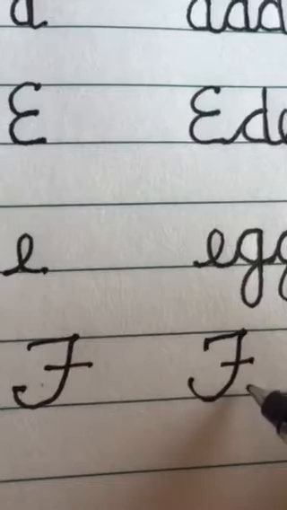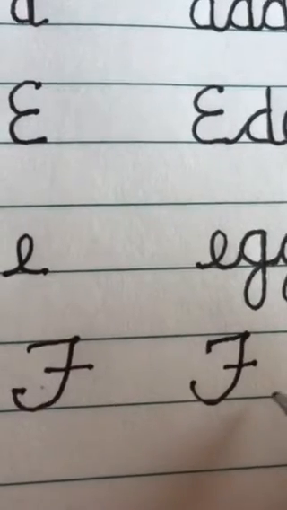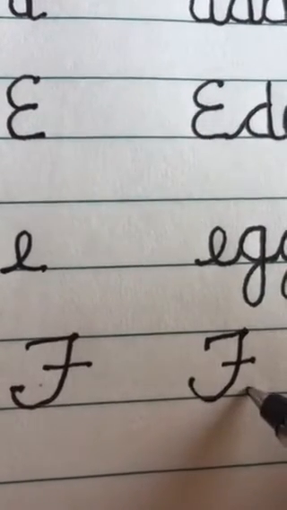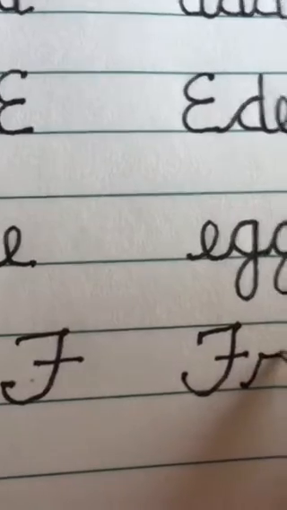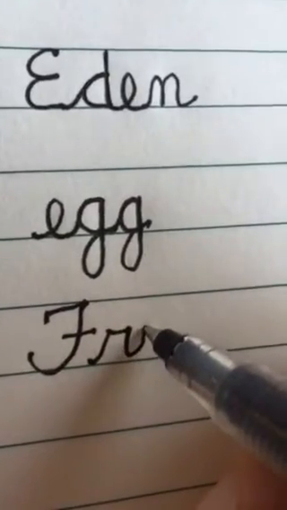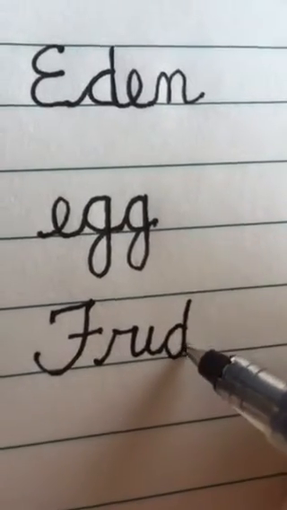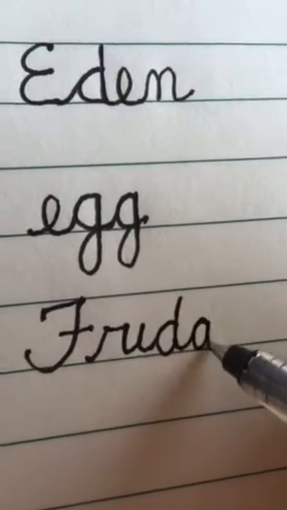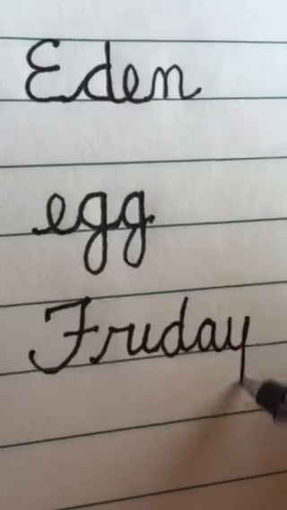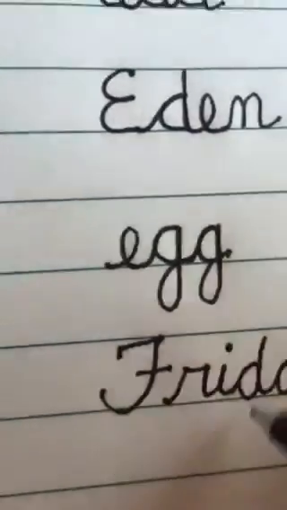And you want to start your R right next to this F, right here. R, I, D, A, and Y. We want to dot our I.